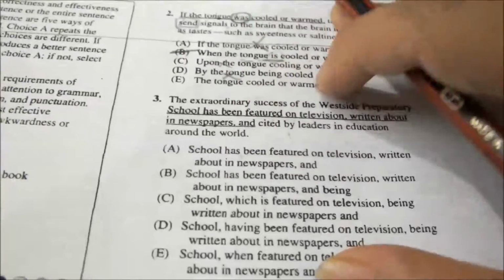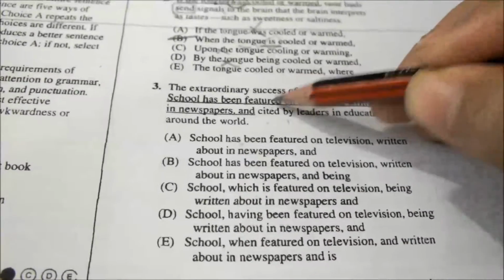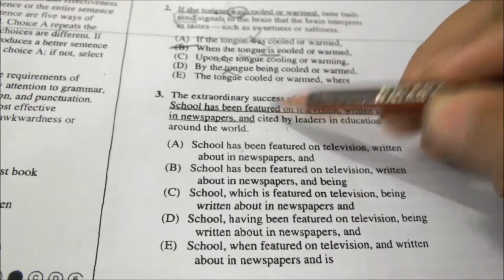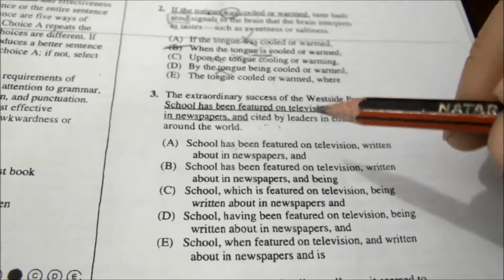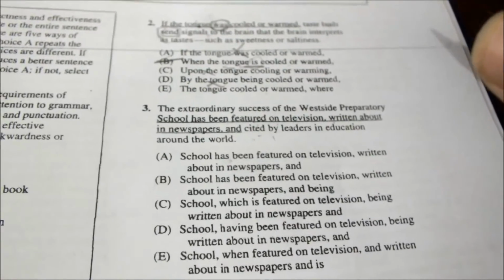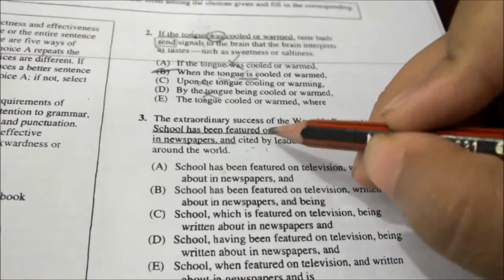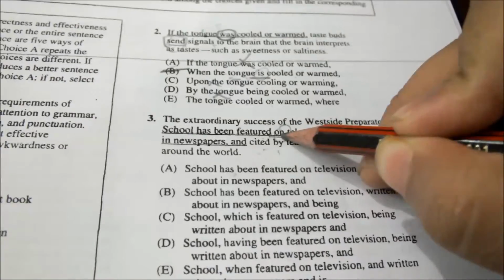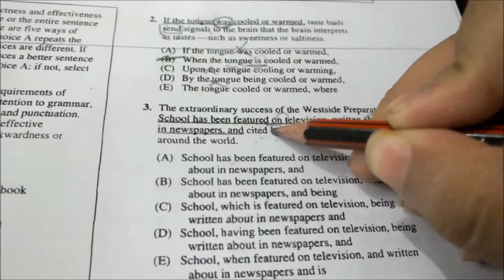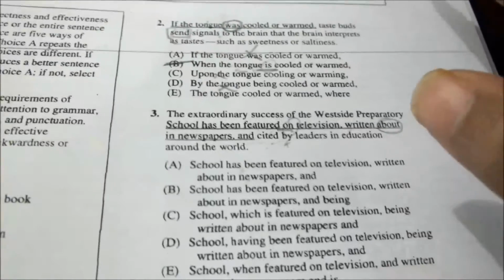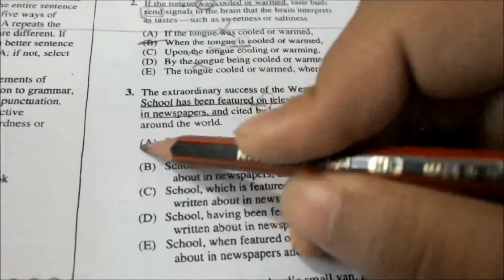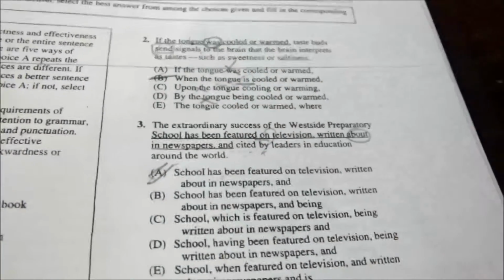But the truth is, the sentence is completely grammatically correct, because the three verbs that have been used here, featured, written, and cited, all of them use their own prepositions. They do not use a common preposition or such. That's why this sentence is grammatically correct. Featured on is correct, written about is correct, and cited by, though it's not underlined, is correct also. So this sentence does not need to be changed, and I think the answer is A. Okay, the current format is okay. There is no grammatical error.